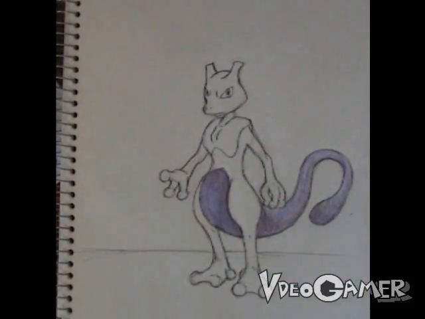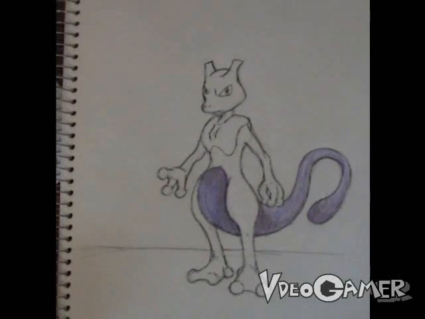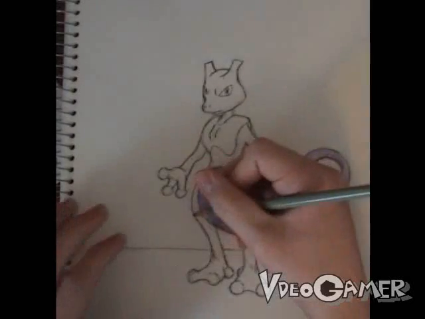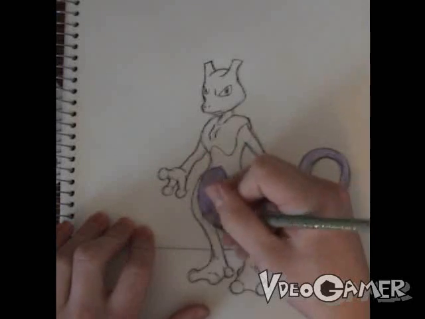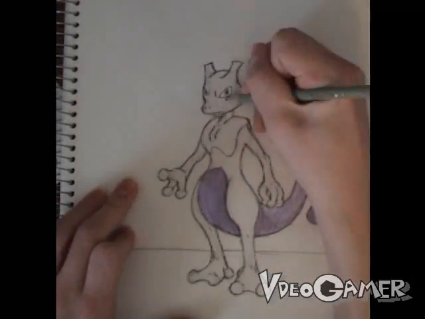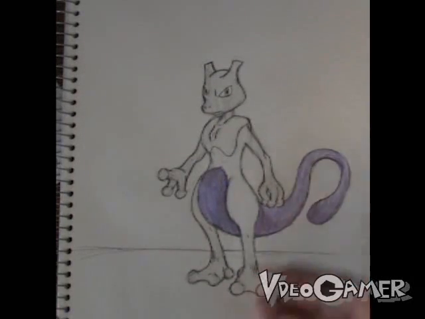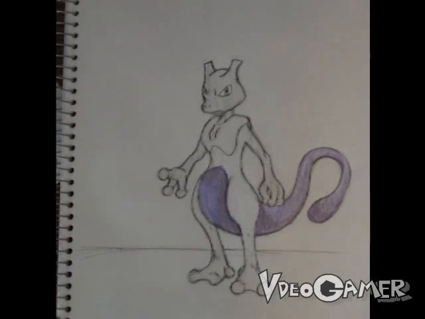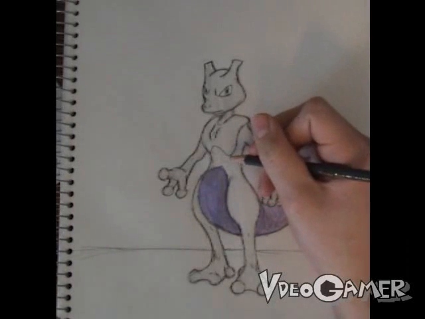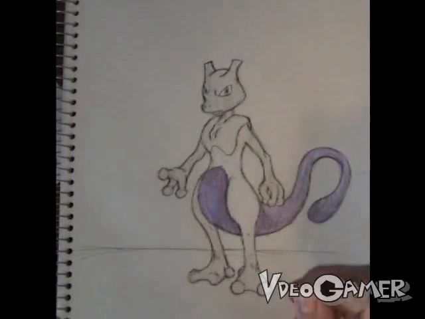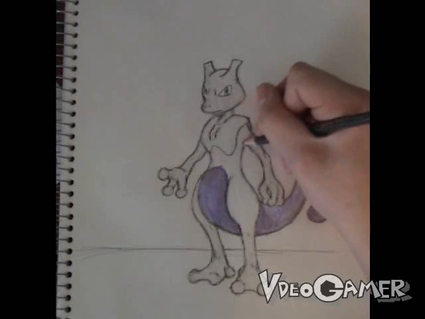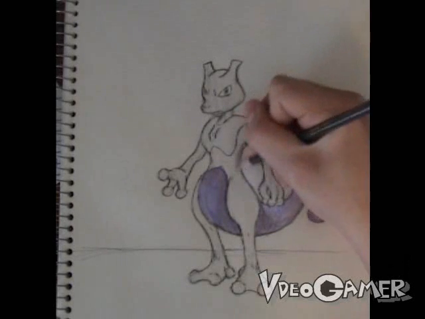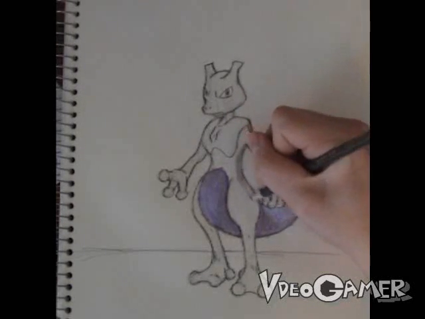And now I'm going to actually color Mewtwo's skin. First I'm going to start out with just a very light gray, as Mewtwo's skin is not completely white. And the shading on the body isn't as nice as the tail. It's more like just a straight conversion from the lighter gray to a darker gray, or slightly darker gray actually. So I'm just going to line that off right now.